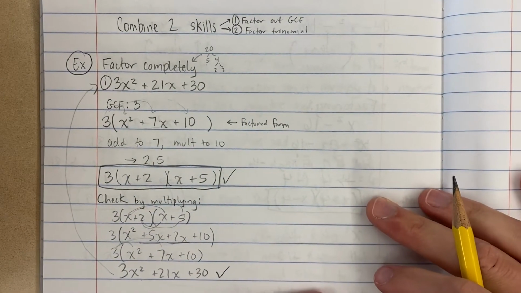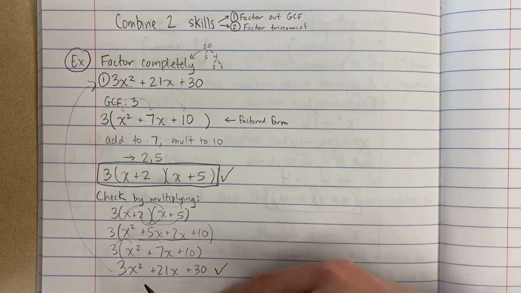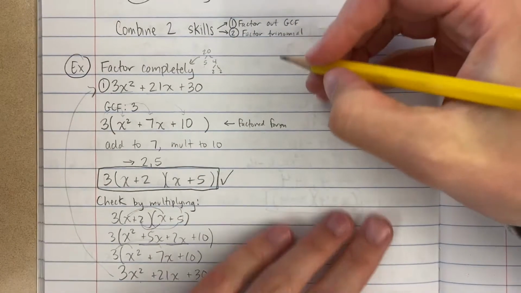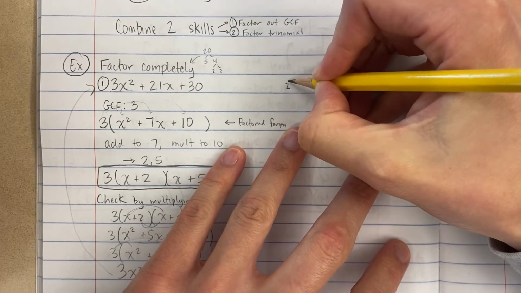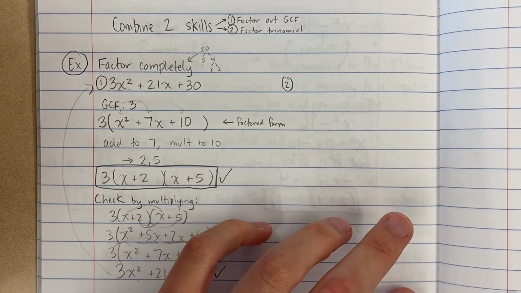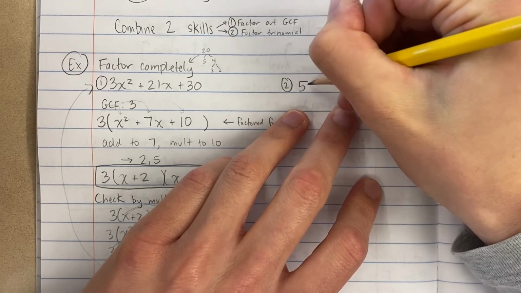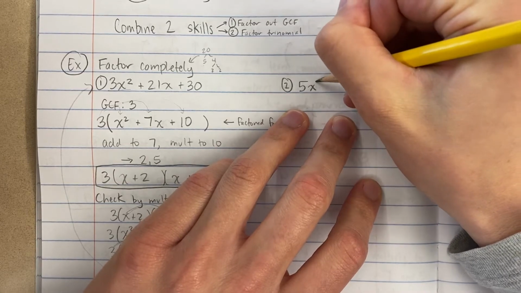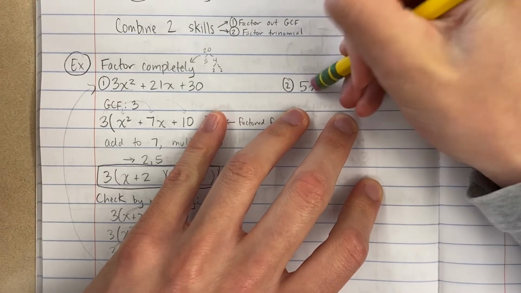I'm going to do another example, and here I chose smaller numbers. I chose positive numbers. So let me show you a slightly harder example. Again, my directions would be factor completely. And let me do this.